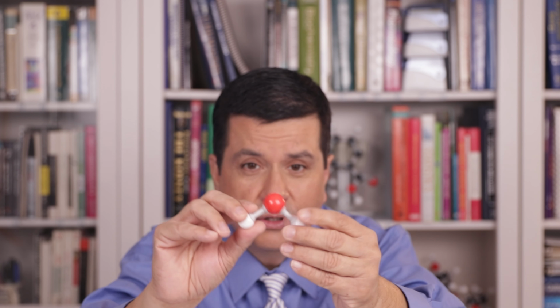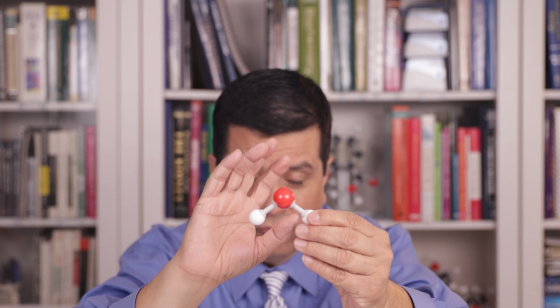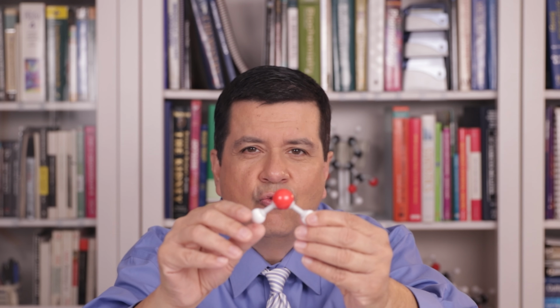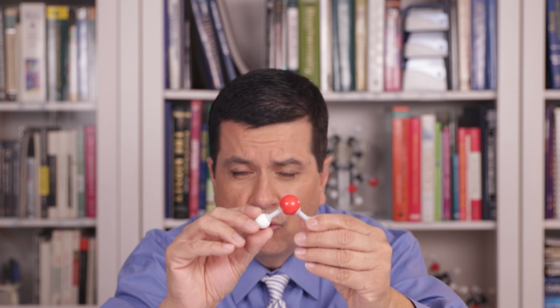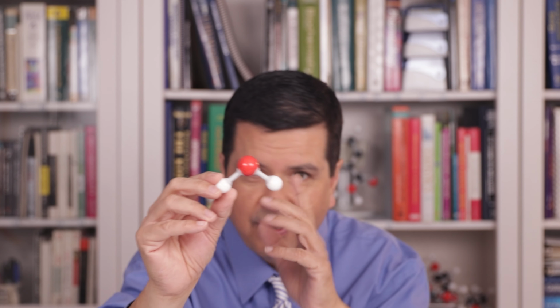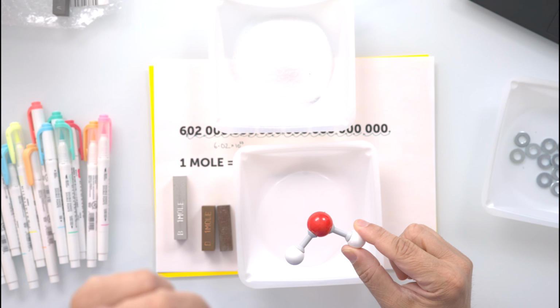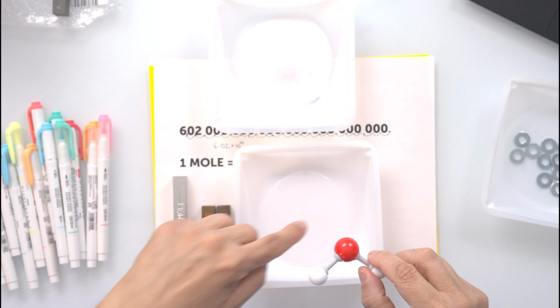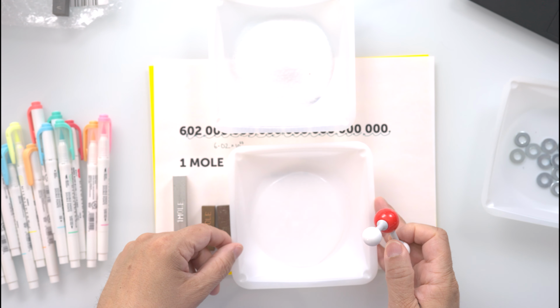Now, this is a model. This is huge. But a real water molecule is only about 270 picometers. So it's really, really tiny. And there are 602 followed by 21 zeros, I'm losing track of all the zeros, or 6.02 times 10 to the 23rd of these guys in here. So when I set this molecule in here, it's not that there's 1 molecule. There's 6.02 times 10 to the 23rd of these guys in that pool of water right there.